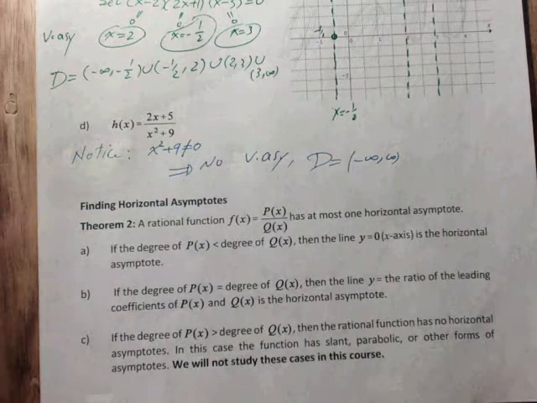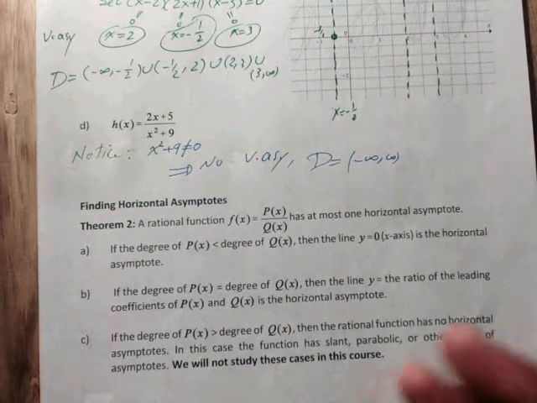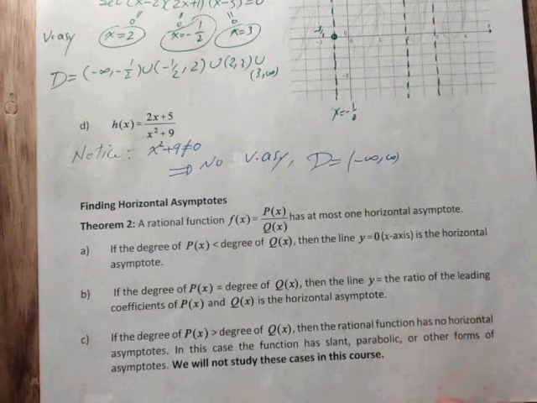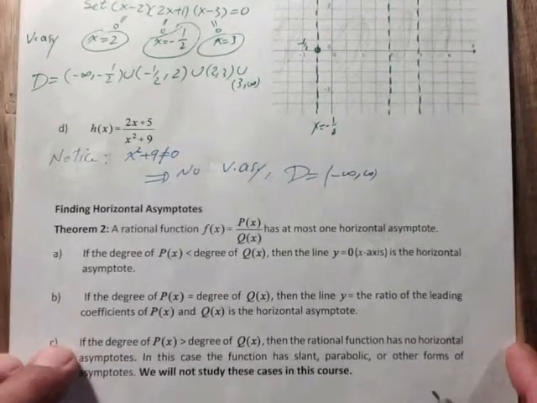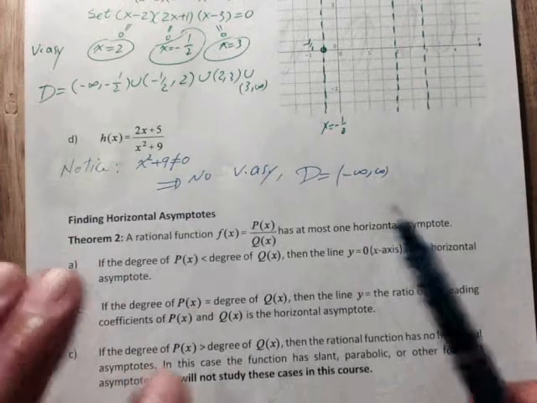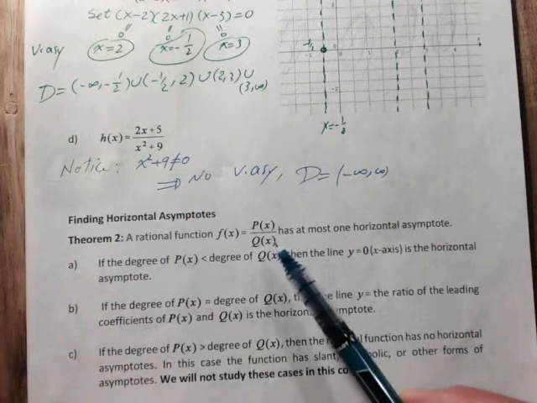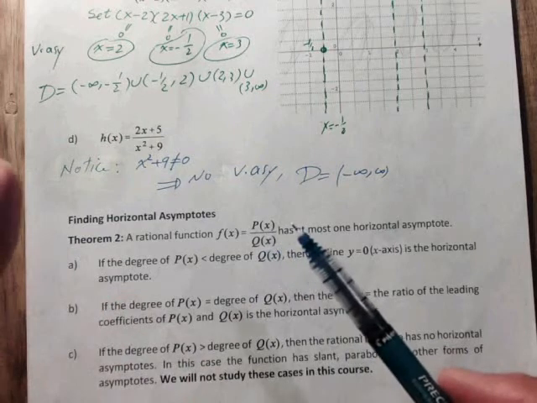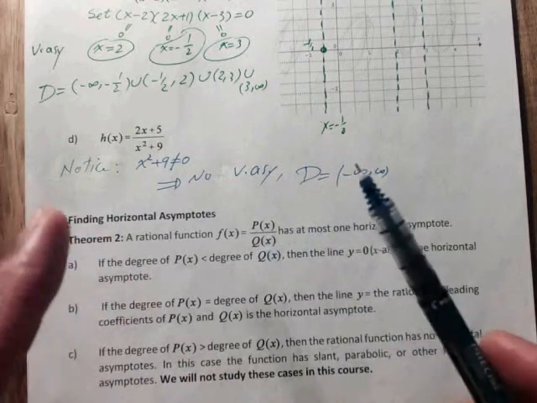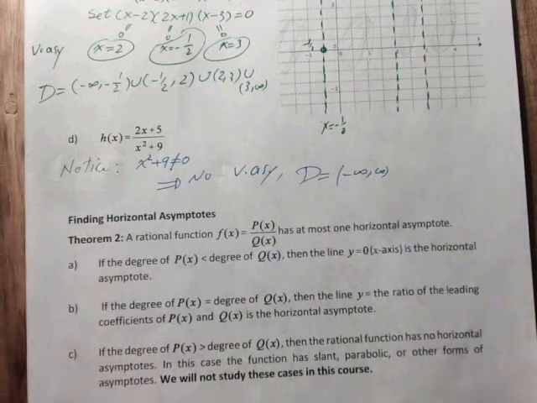Okay, so that means we're going to consider the simplest situation. As I said before, you could spend an entire semester on rational functions and their asymptotes, but that's not what we're going to do. We're going to look at those situations when you have only vertical asymptotes or horizontal asymptotes.